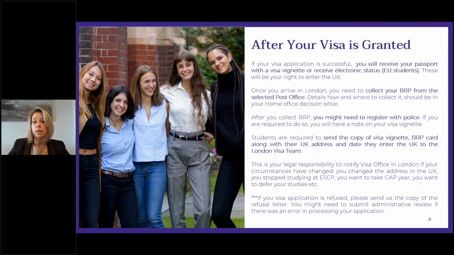In very rare cases, if your application is refused, we encourage students to send us the refusal letters. We will assess them, have a look, and advise you if you need to go for an administrative review. This is the process where we request the Home Office to review the application if there was a major mistake on their side. Or we can advise you to submit a fresh application if the problem was on your side and you, for example, didn't provide some of the documents. So again, with visa refusals, please consult us before taking any further steps.